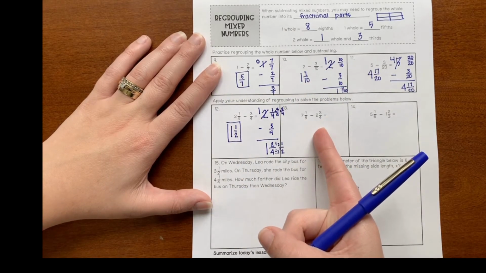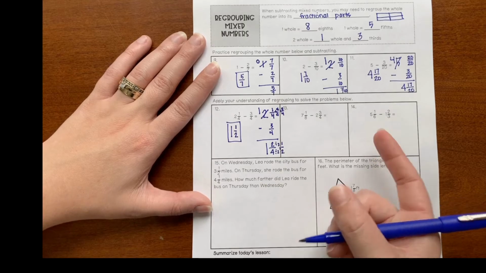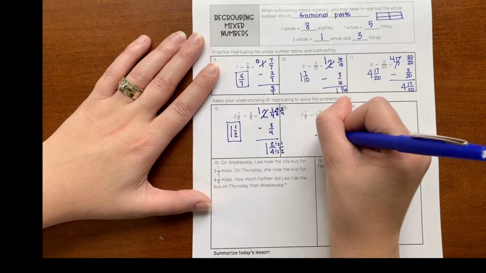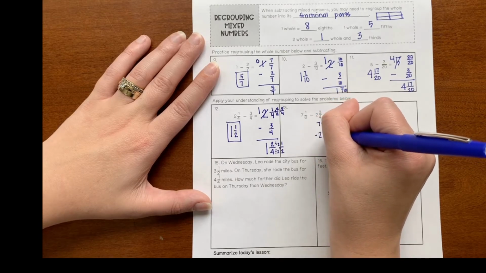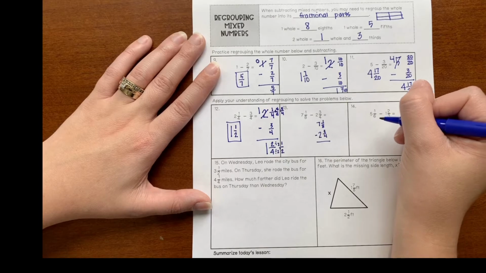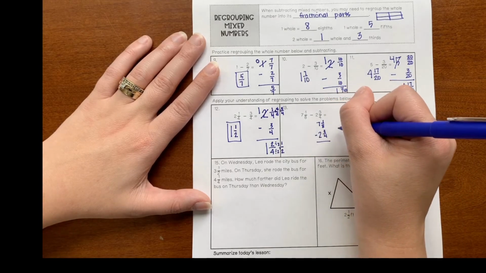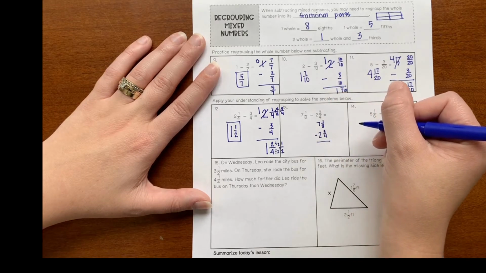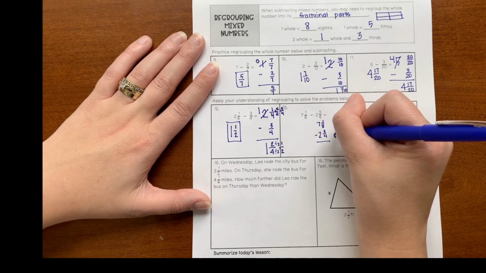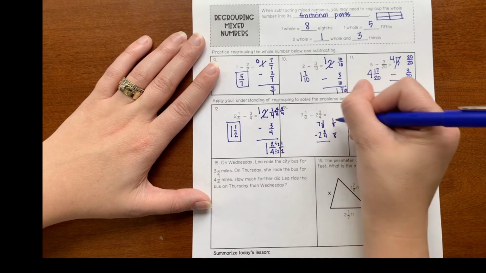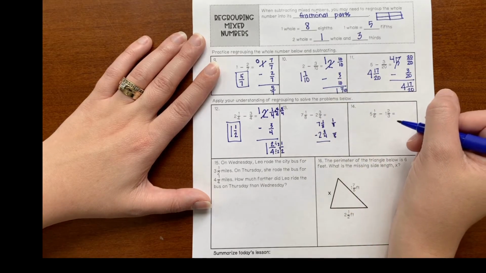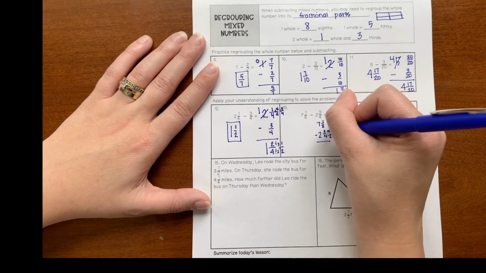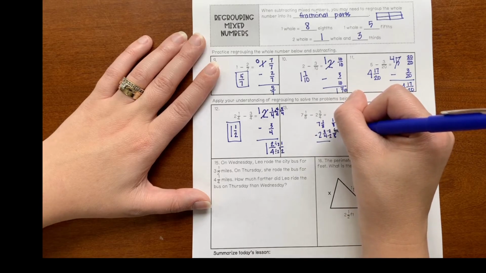Now let's look at number 13 before you try number 14 on your own. So I have 7 and 1/8, and I'm subtracting 2 and 3/4 from that. So before I subtract, I'm going to have to find a common denominator. I have 8 and 4. So my common denominator I know is going to be 8. I don't need to convert my top fraction because it's already 8s, but I do to my bottom fraction. So I know 4 times 2 is 8, and 3 times 2 is 6.